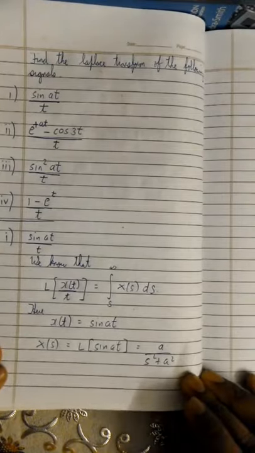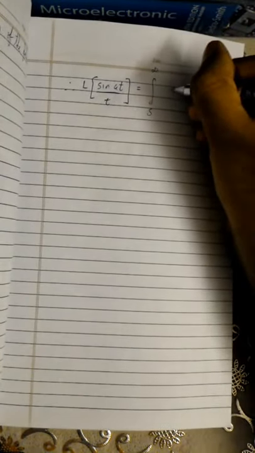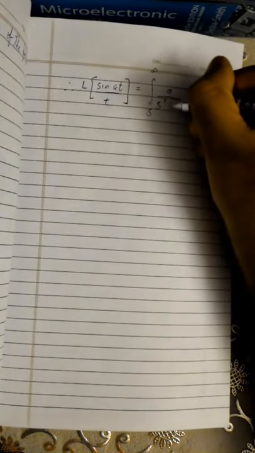Therefore, the Laplace transform of sin at by t is equal to the integral from s to infinity of a by s square plus a square, because this is my X of s.